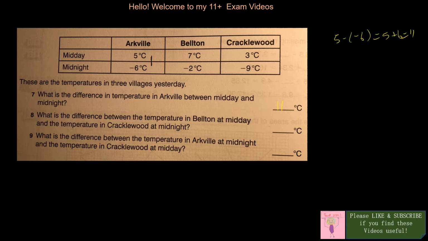Difference in temperature between the temperature in Belton at midday and the temperature in Cracklewood at midnight. So Belton at midday is 7 and Cracklewood at midnight is -9. So 7 minus -9 is 7 plus 9, which is 16.